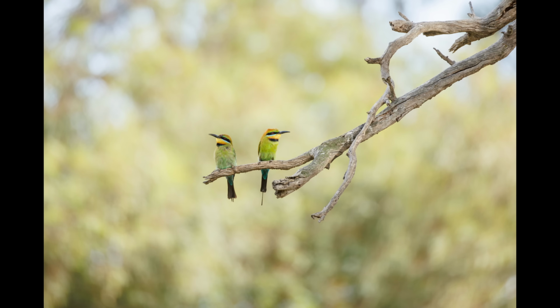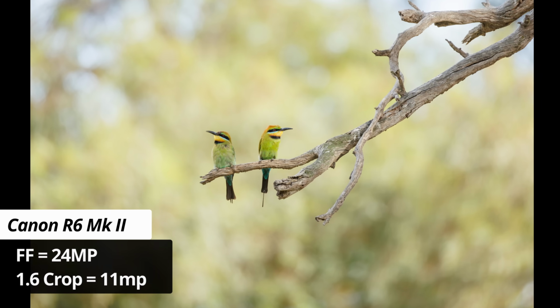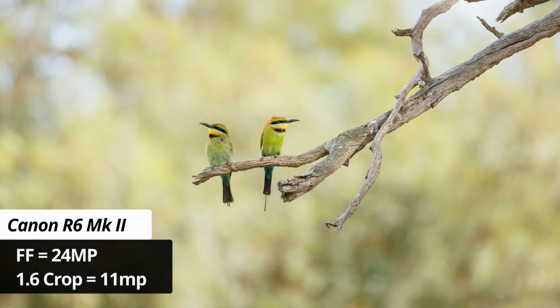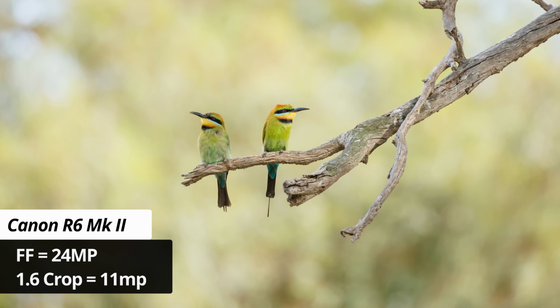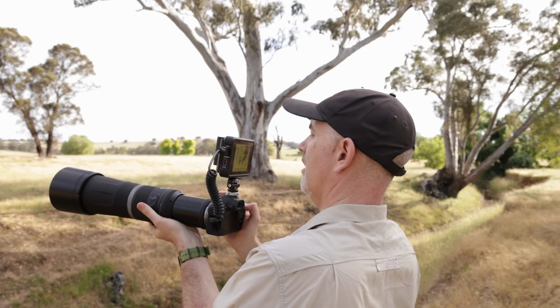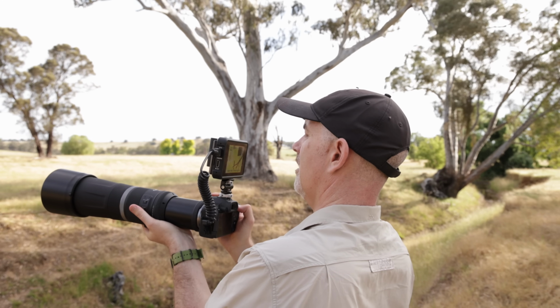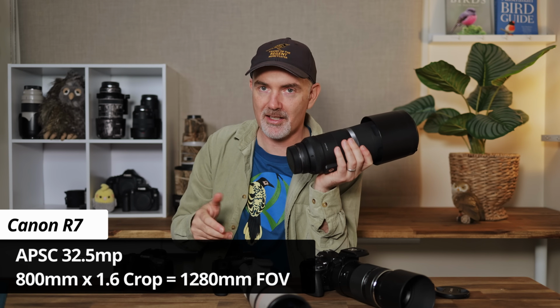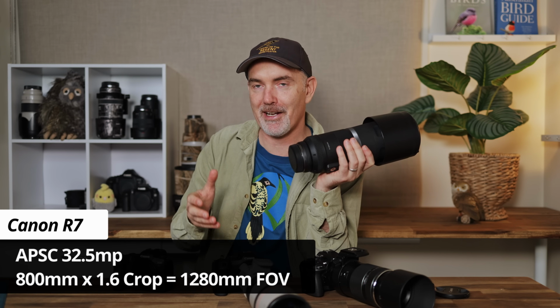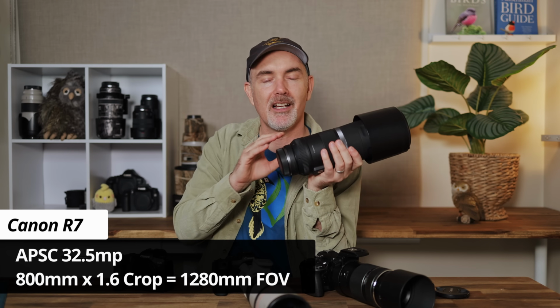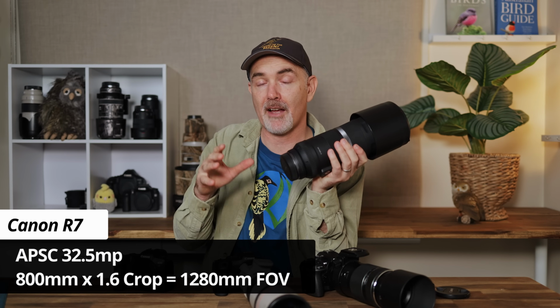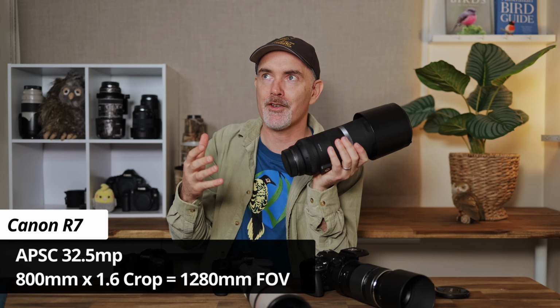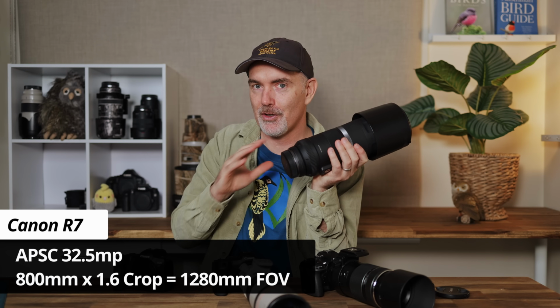Now I wanted to get the birds a bit bigger, and of course I could crop the R6 Mark II image, but if I did that, I would end up with an 11 megapixel image. So it just so happened I had my R7 with me. So I've attached the 800mm lens to my R7. The R7 is a 32.5 megapixel APS-C sensor. On Canon, we times the crop factor by 1.6 just to be different. So 800 times 1.6 gave us a field of view of 1280 millimeters, which is just huge.